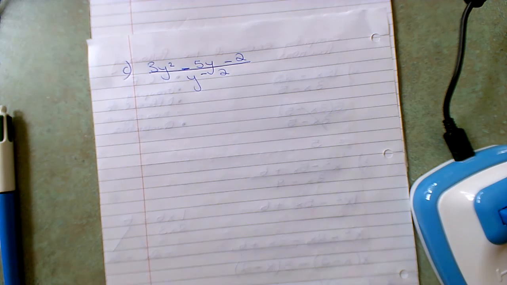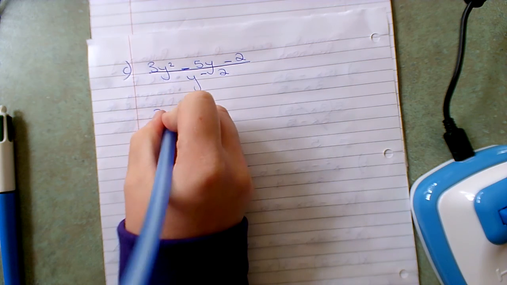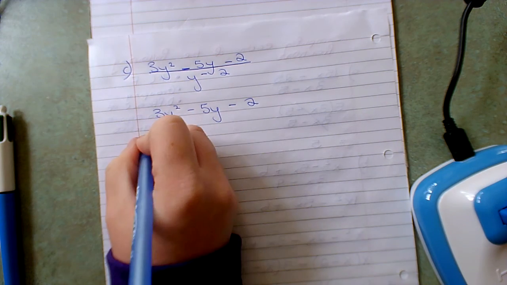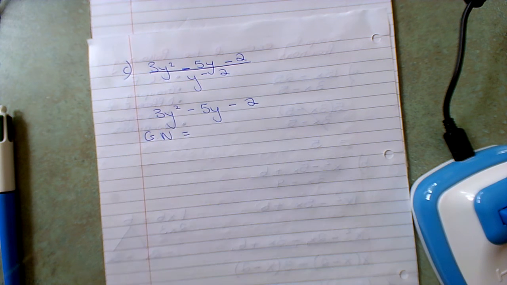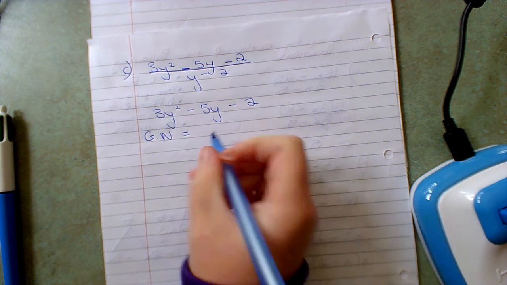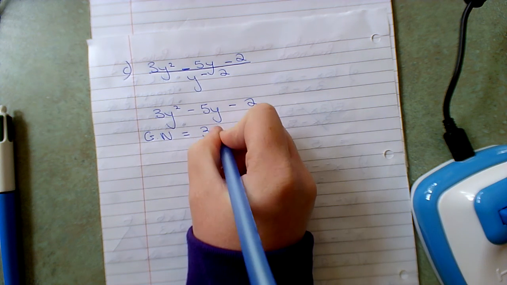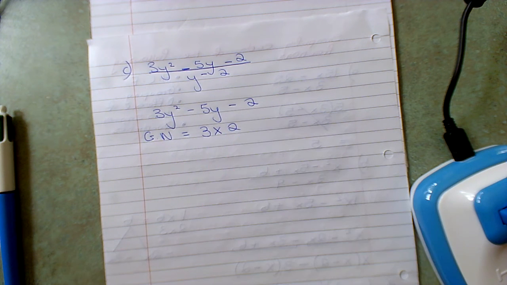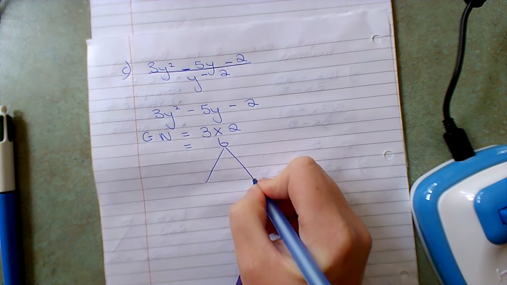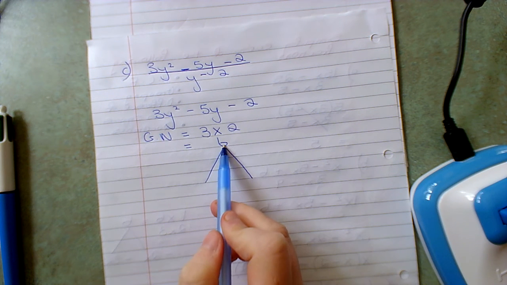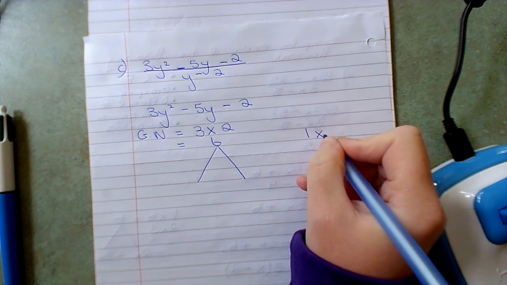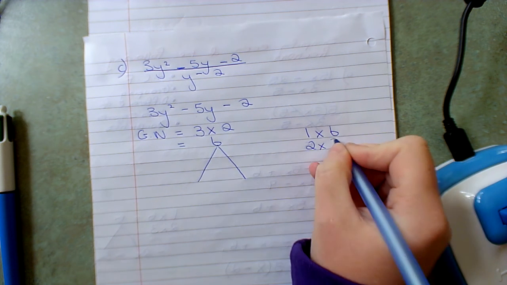Right, so I'm going to factorise my top line here. So I have 3y squared minus 5y minus 2. So first thing I need to do is I need to get my guide number. And to get my guide number, I multiply my term in front of my y squared coefficient by my constant. So this time it's going to be 3 times 2. I'm just going to ignore the signs just for a moment, okay? And that's equal to 6. And I'm going to draw out my 2 lines like this. Okay, I have to get the factors of 6 that add to give me 5. Alright, so I had the factors of 6 previous as well, so it's 1 times 6, 2 times 3.